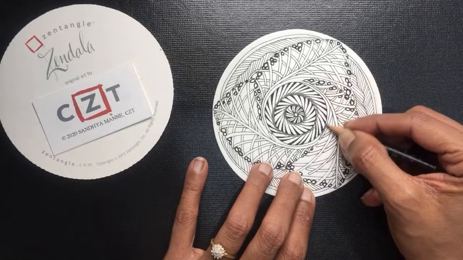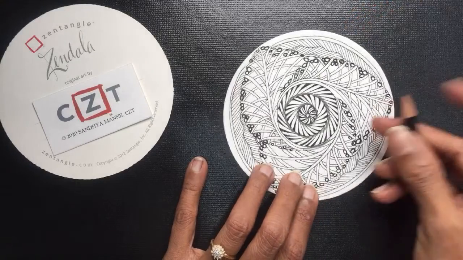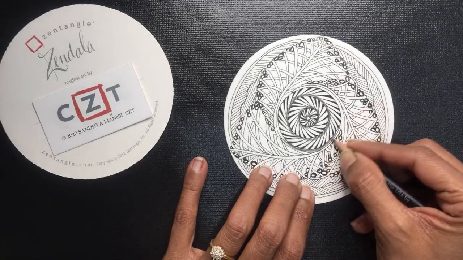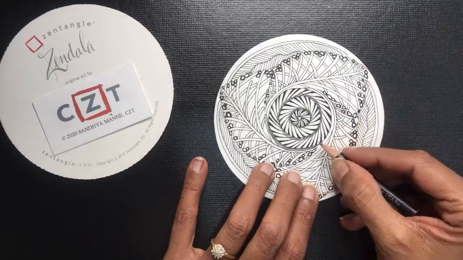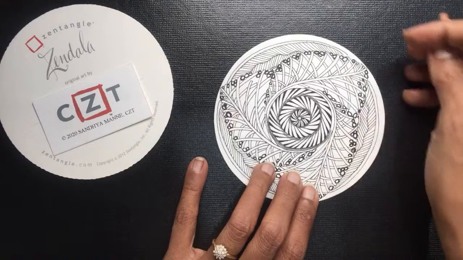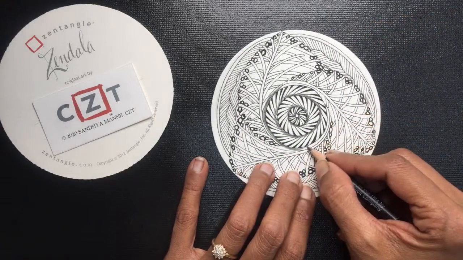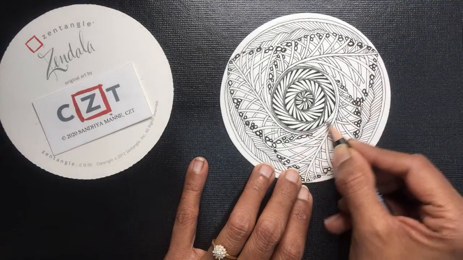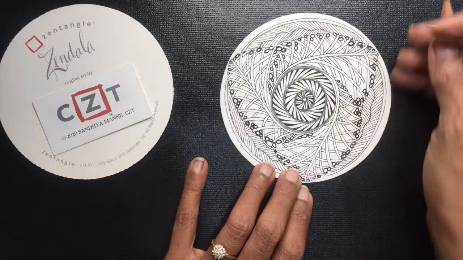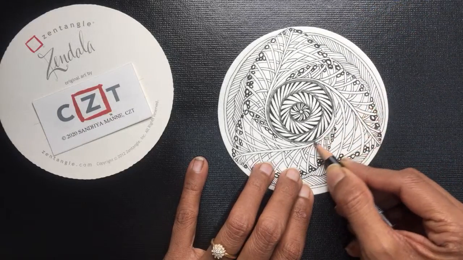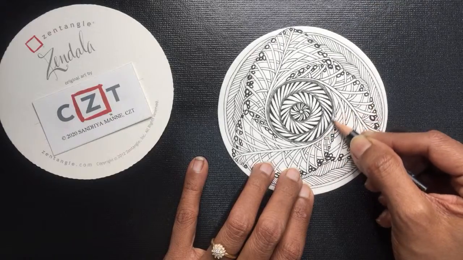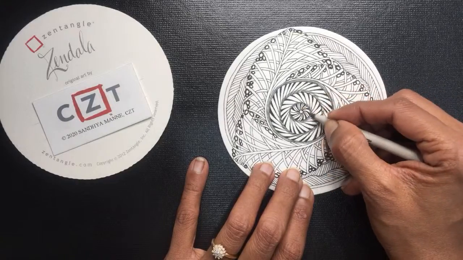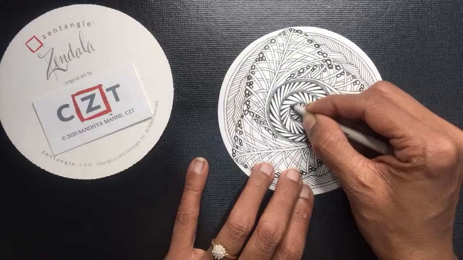Yeah, and I'm also going to go on this side here. Okay, so let's repeat this. Let's use the stub to blend this.